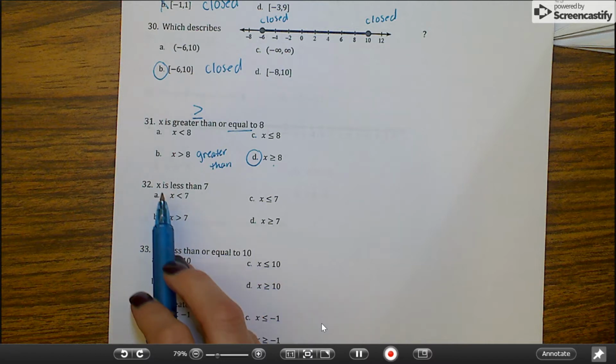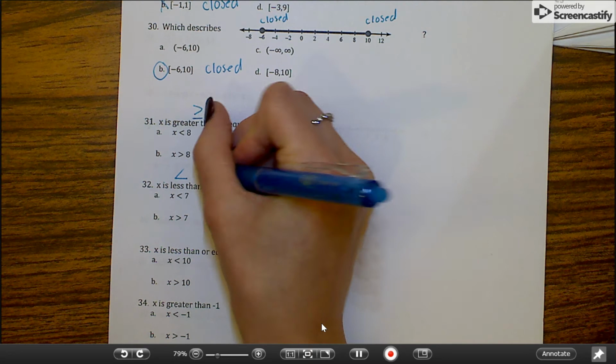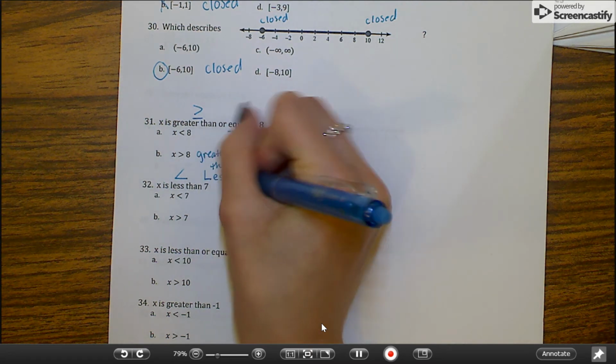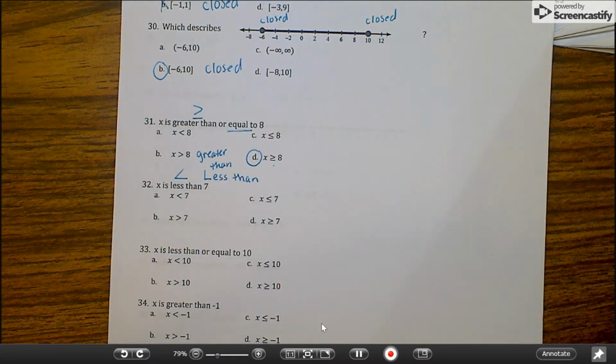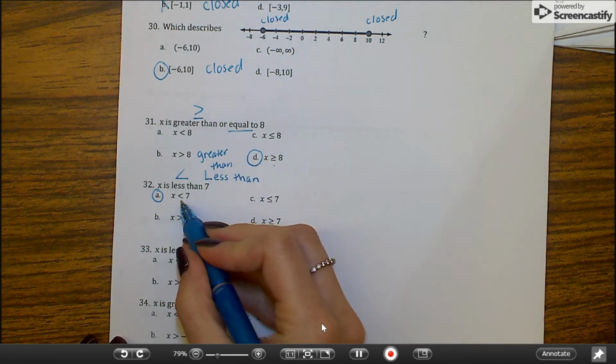Number 32, X is less than 7. Less than kind of looks like an L for less than. Less than is A right here. So A is the answer.